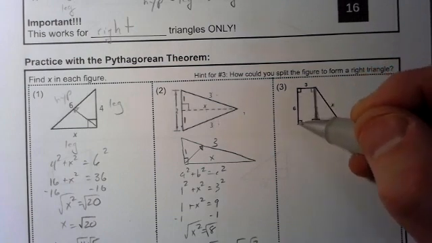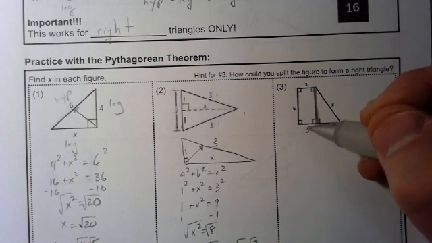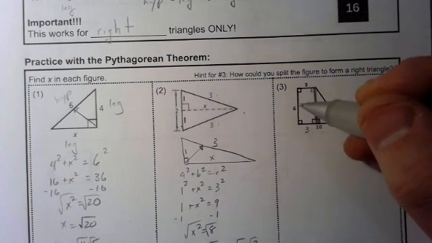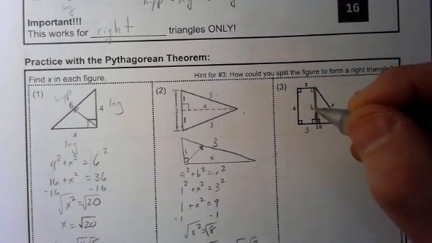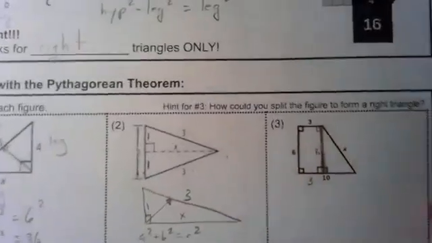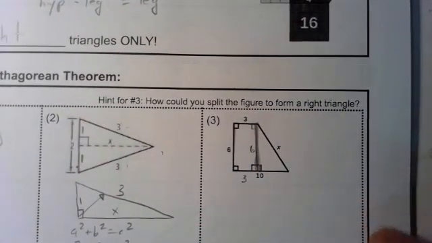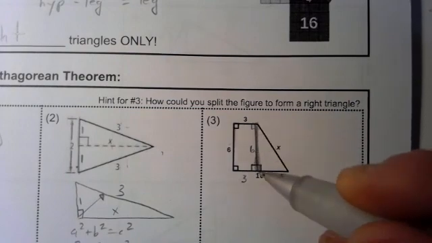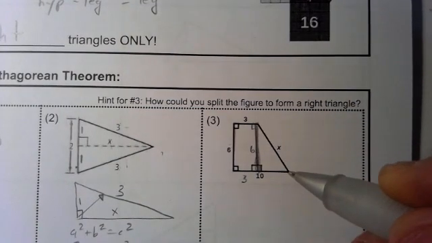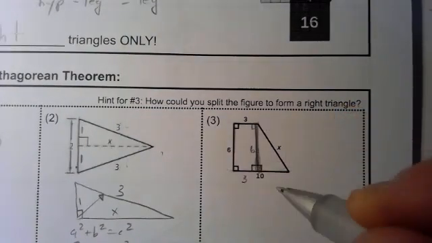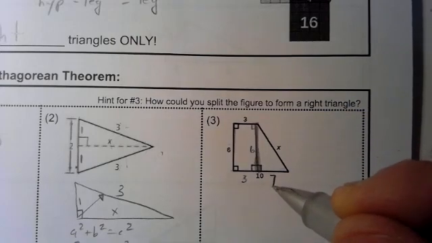Well, if this is a rectangle, I know this is 3 because it's opposite that. And this is going to be 6 because it's opposite that side. Opposite sides in a rectangle are going to be congruent. Awesome. So now I got my 6. But what is this? Well, if this whole thing was 10, that leaves me with 7 right there.